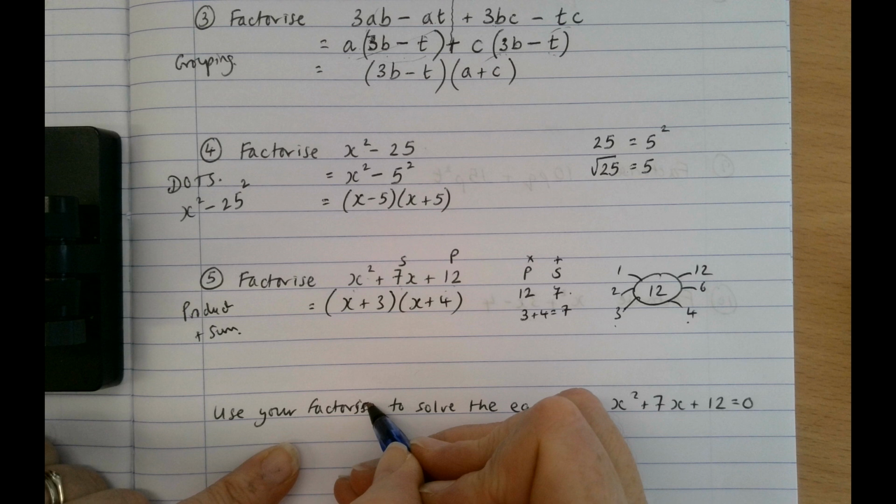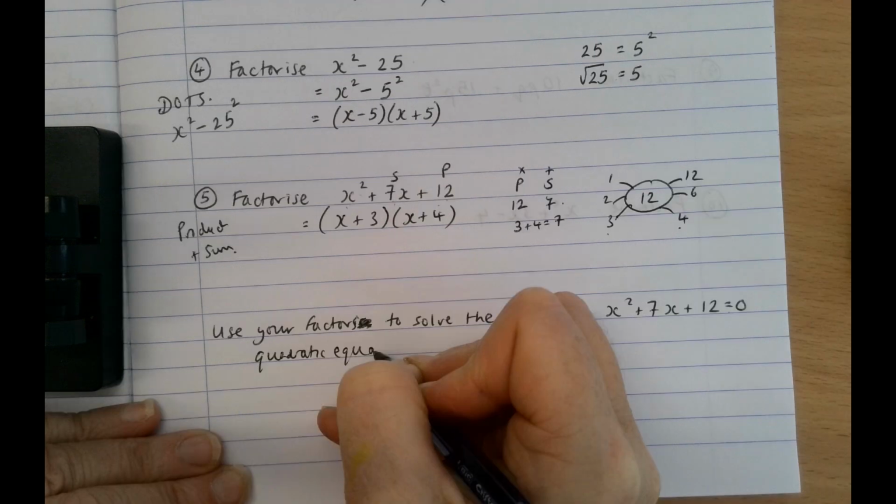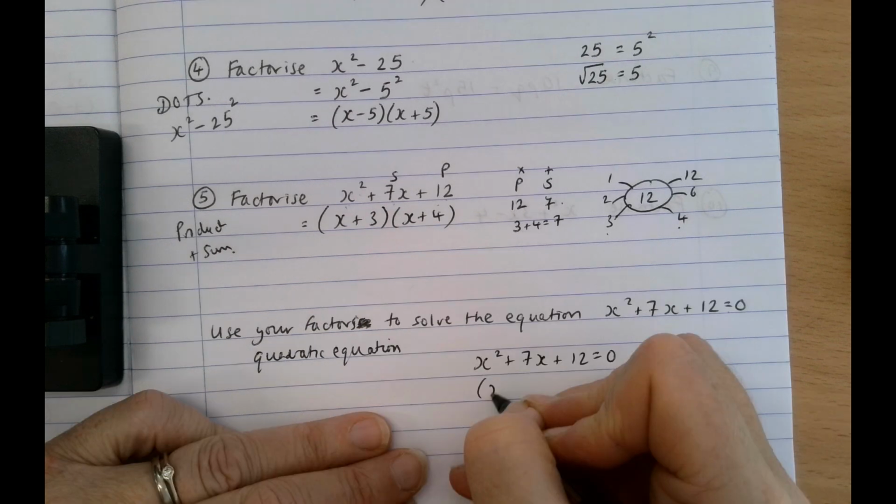Now, it says then, use your factors to solve the equation x squared plus 7x plus 12 equals 0. So look, it's an x squared and an equals. It's a quadratic equation. So actually, we've already done our factorizing. We've already found that x squared plus 7x plus 12 factorizes, so our first step is done: x plus 3, x plus 4 equals 0. I did that a minute ago up here.